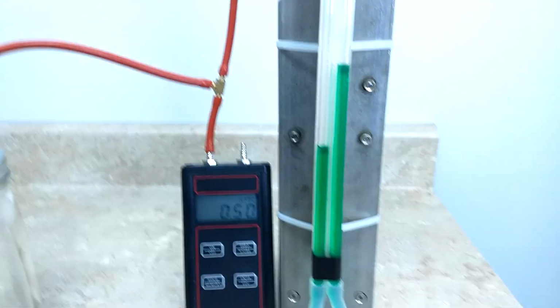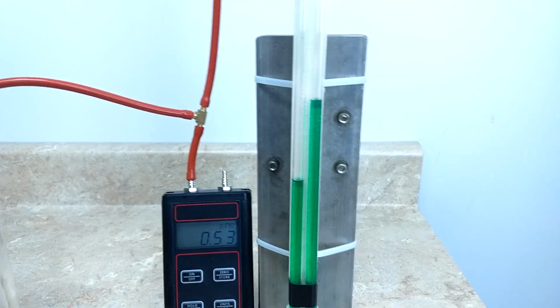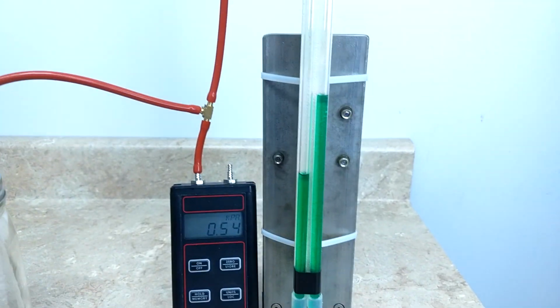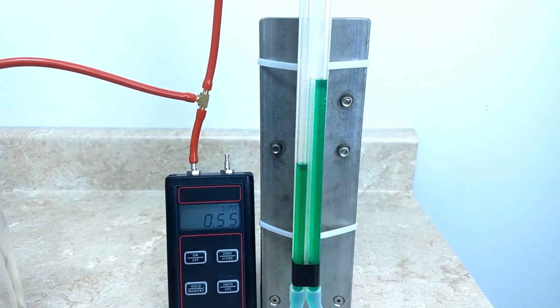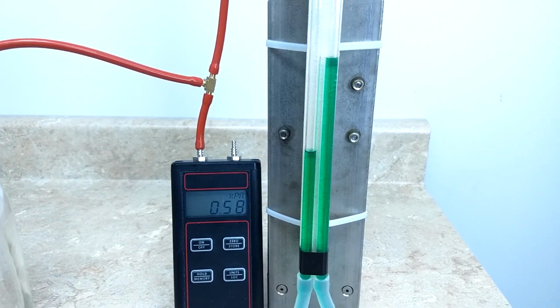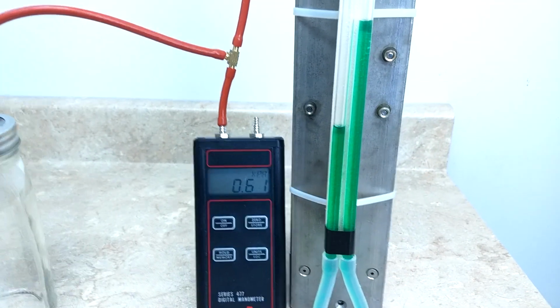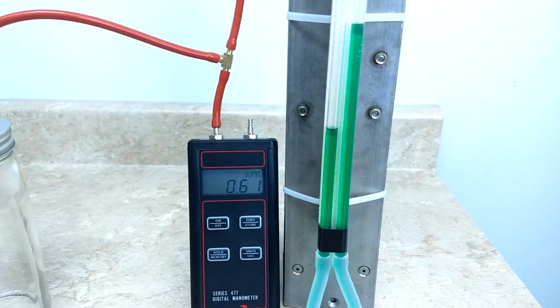And of course, as the pressure builds, the rate of change slows down. Now there was already some water vapor in the jar because there's water vapor in the room.